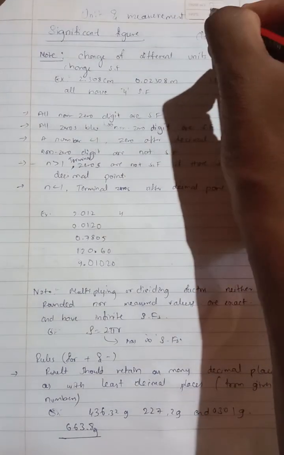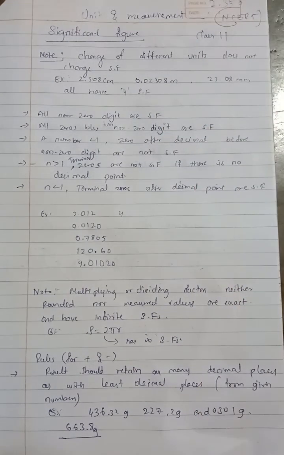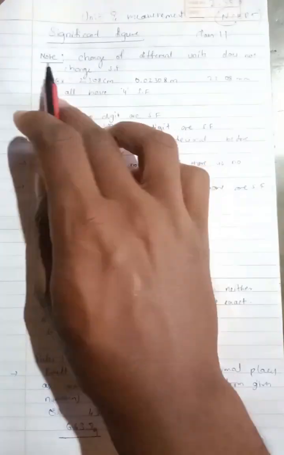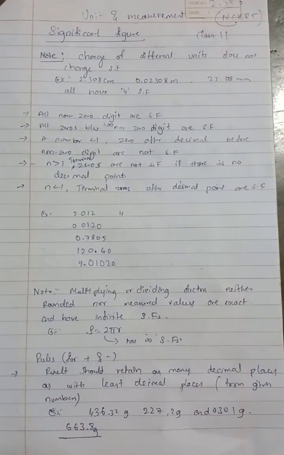Let's take 2.356. In this there are four digits. So what are the digits which make significant changes to the value of any measured value? That is what it means. So let's understand this mathematically.